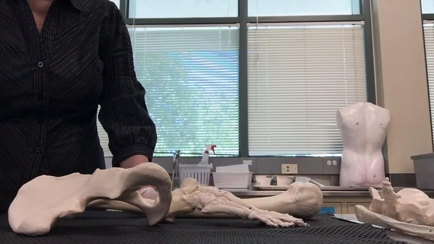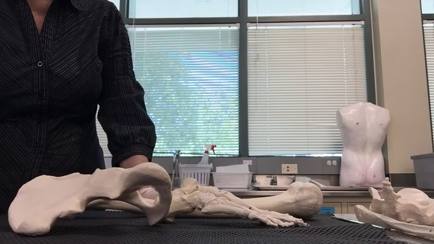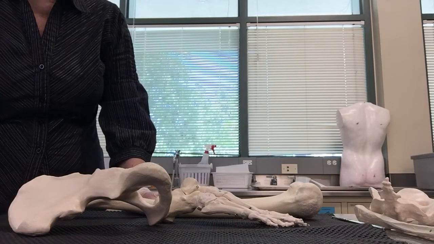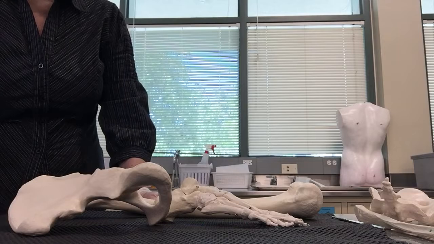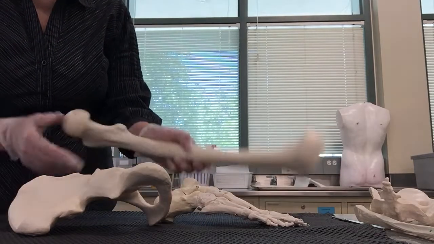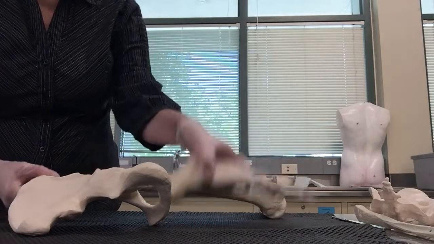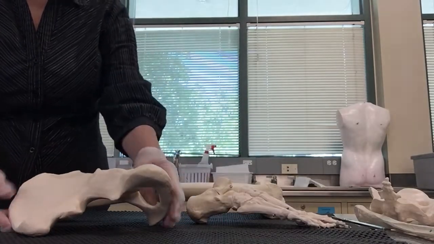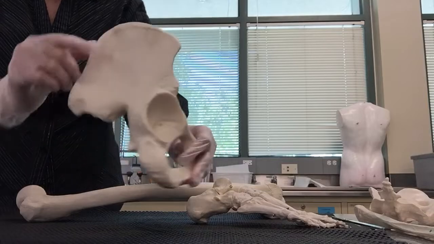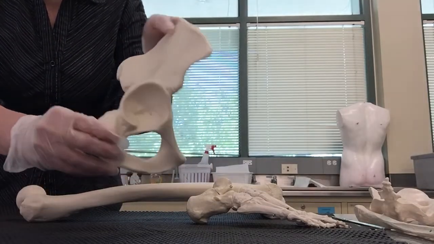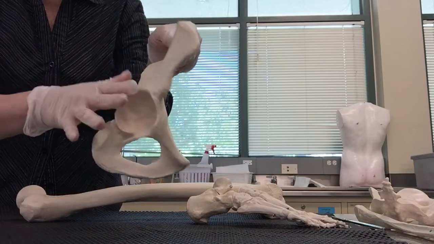Everybody. Today we will cover bones of the lower limb. Lower limb is a part of your appendicular skeleton, and it includes bones of your thigh and leg and foot, right, that we have over here, and also your hip bone. So we're gonna start with the hip bone. Hip bone is three bones fused together.